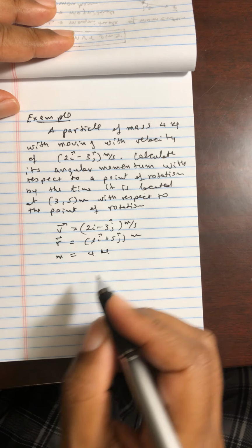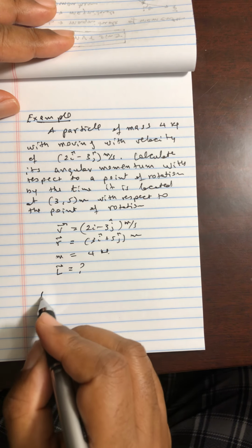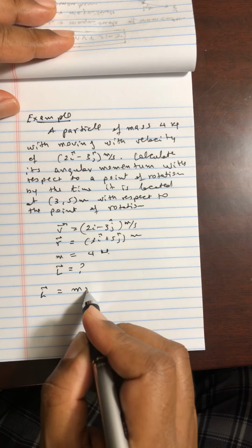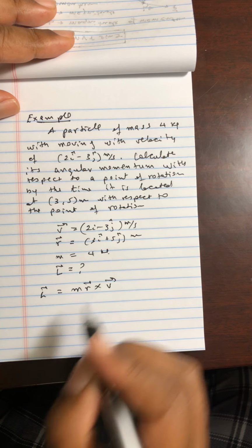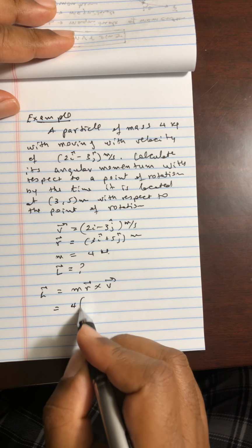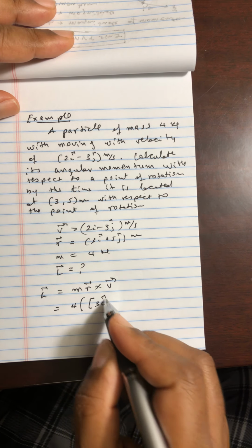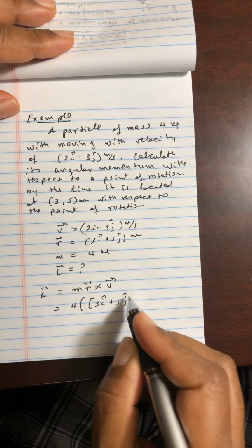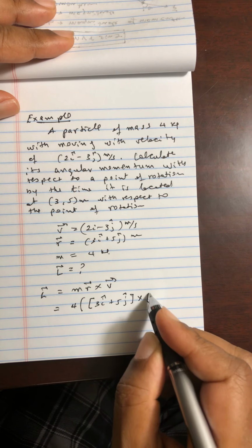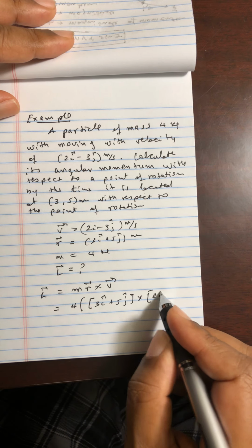We want to calculate its angular momentum. The angular momentum is m r cross v, and that is 4 kilograms times the cross product of 3i plus 5j crossed with 2i minus 3j.